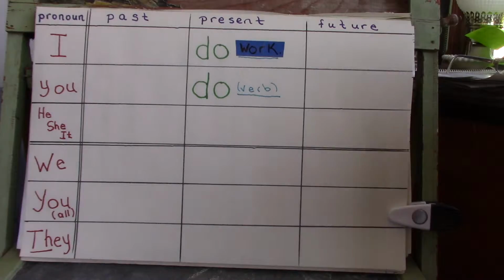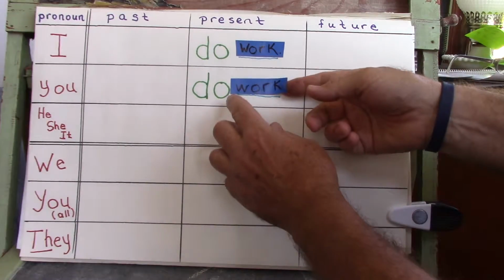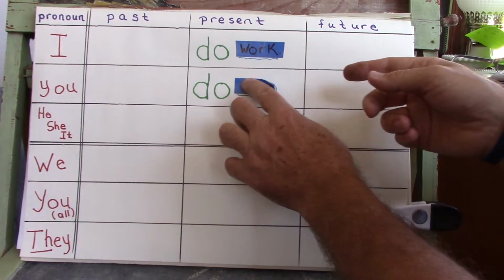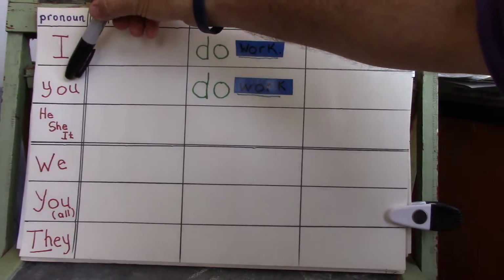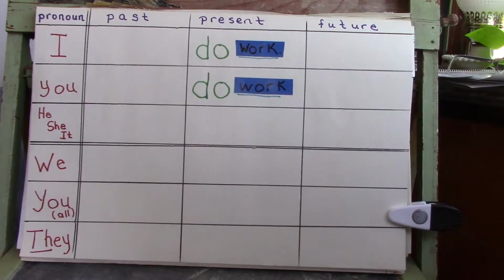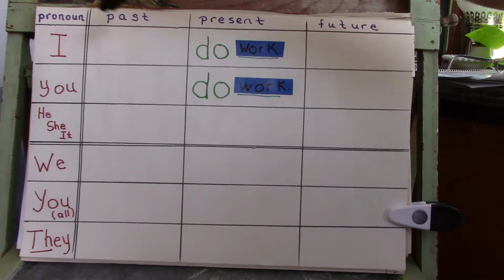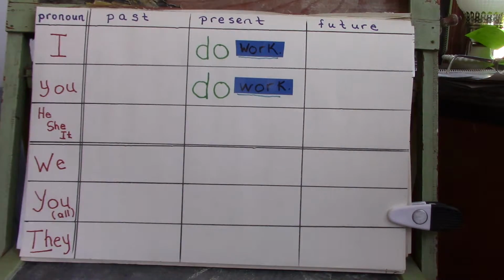Again, we will use trabajar, in English is work. So you do work. Period. In Spanish we would say tú trabajas. English, you do work.